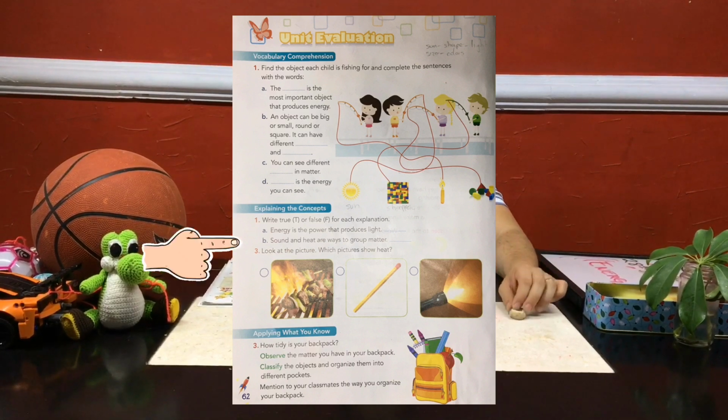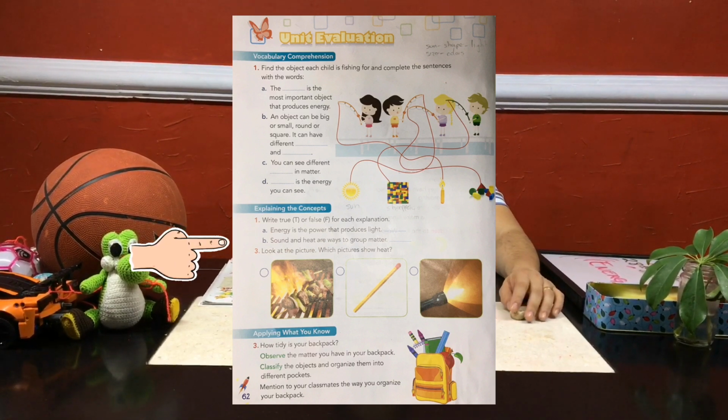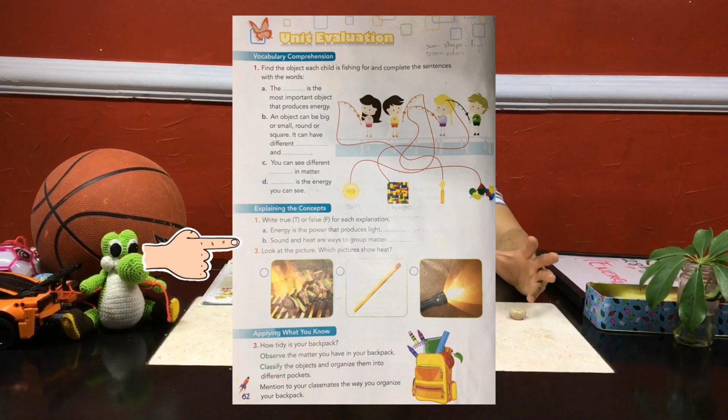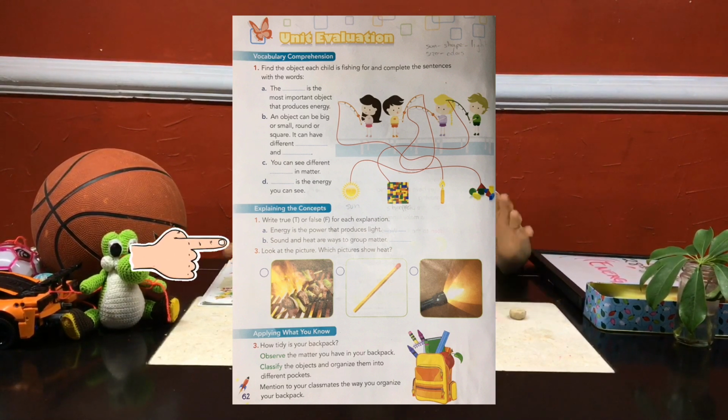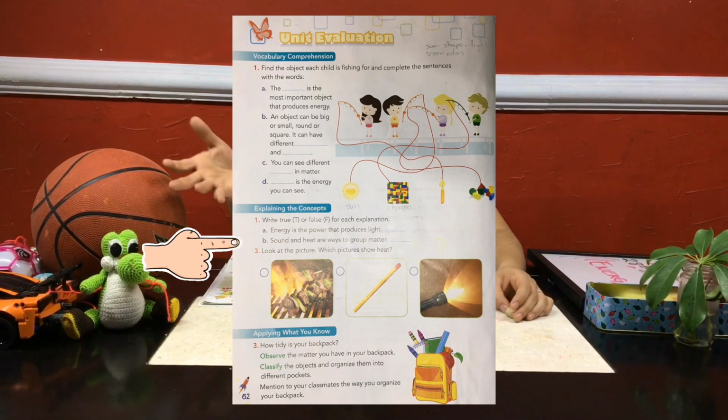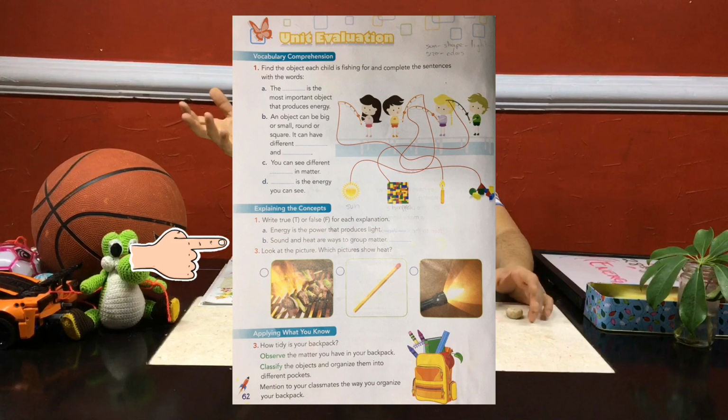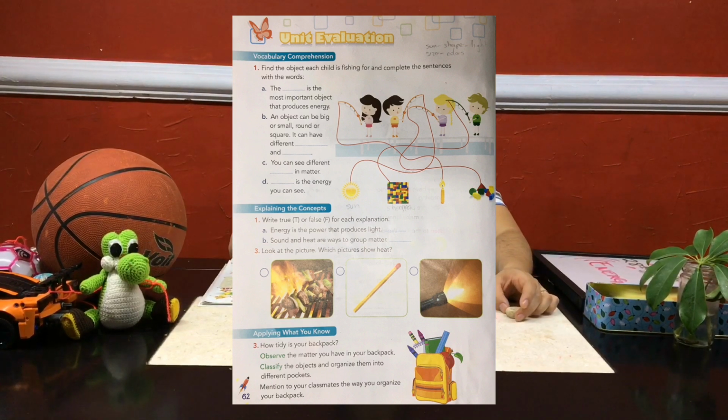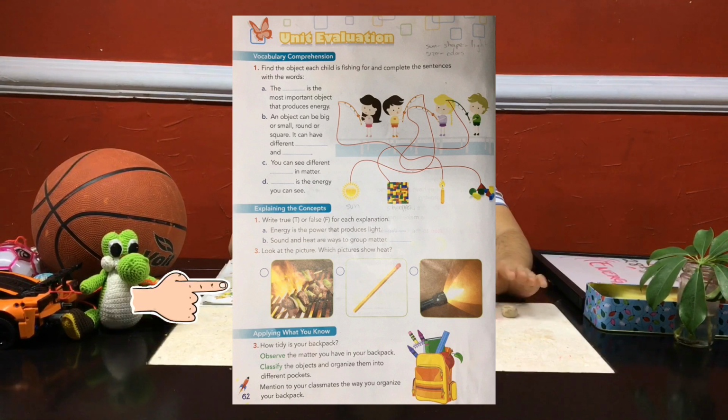The letter B, sound and heat are ways to group matter. When we have different kinds of matter, can you group them in sound and heat? What do you think, true or false? That's your decision.